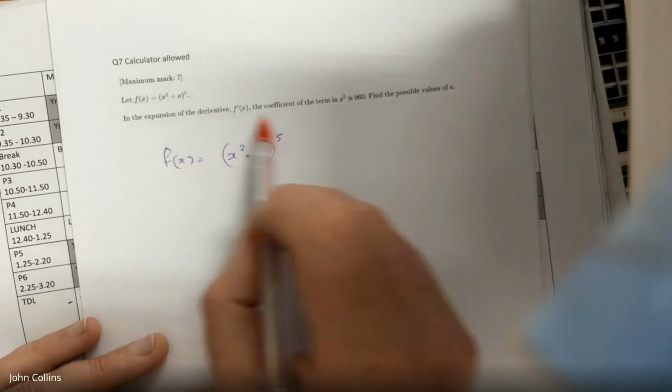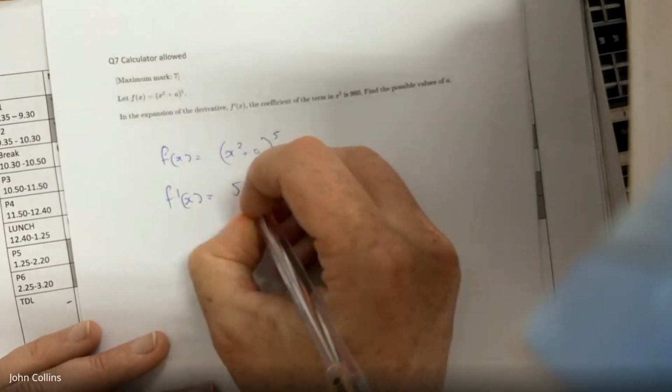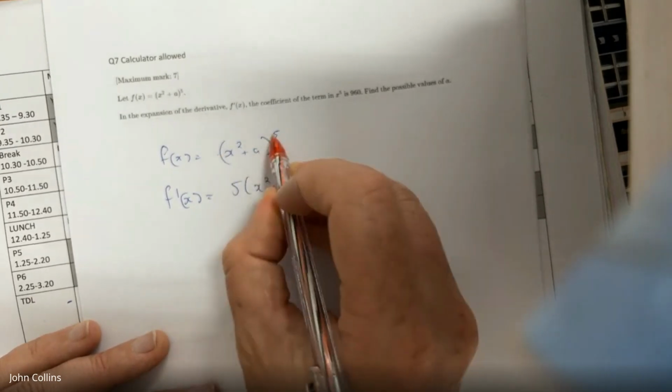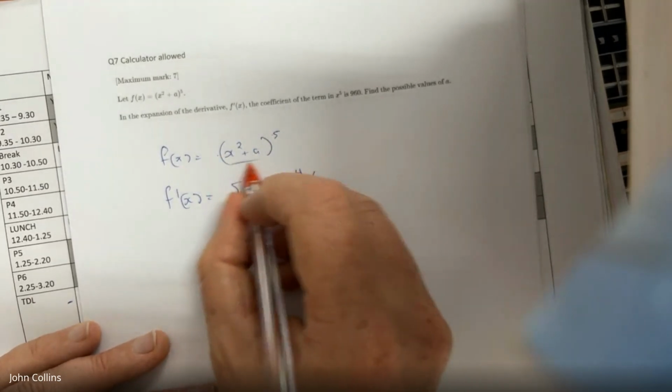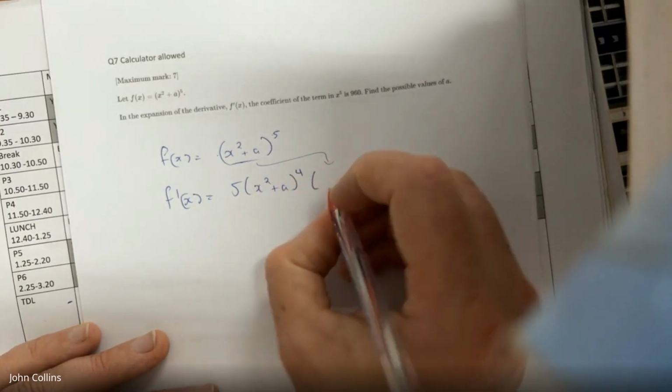Okay, so in the expansion of the derivative, so let's get the derivative first. So this is going to be chain rule, 5(x squared plus a) to the power of 4. So multiply down by 5, subtract 1 from the power, and don't forget to multiply by the derivative afterwards, the derivative of the inside. The derivative inside is just going to be 2x.